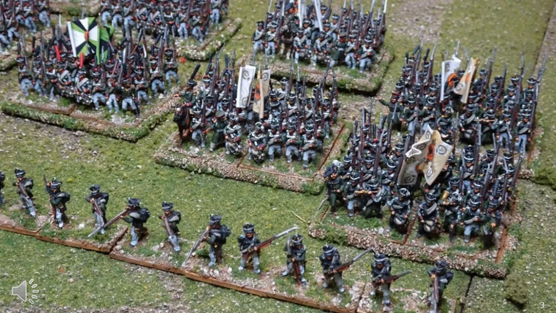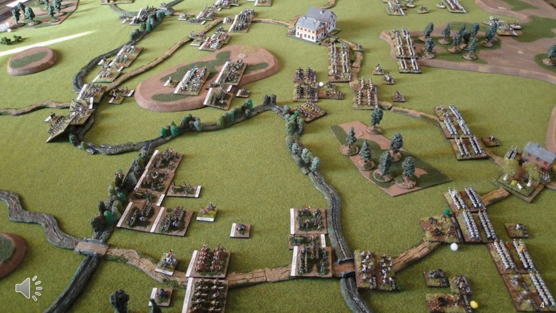This issue spans all periods and scales I game in, which ranges from 15mm, 6mm Ancients, 15mm and 6mm Napoleonics, and 6mm World War II and Cold War, and 10mm Cold War or World War II as well. The rules I commonly use do require your commanders to be based separately.